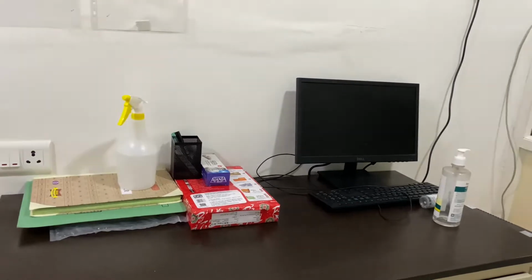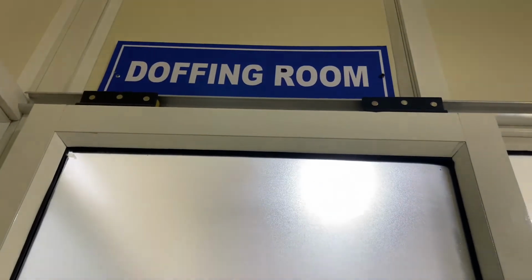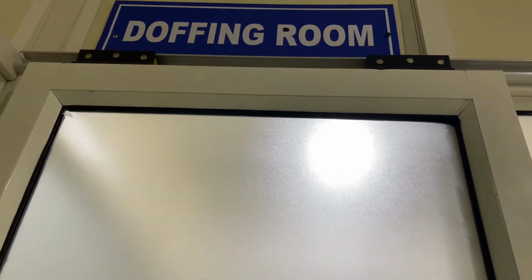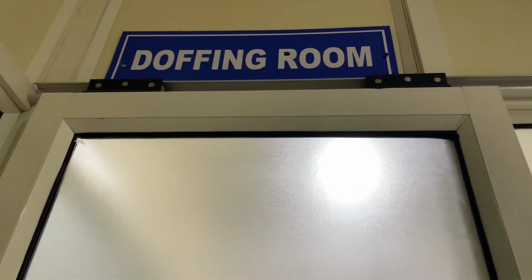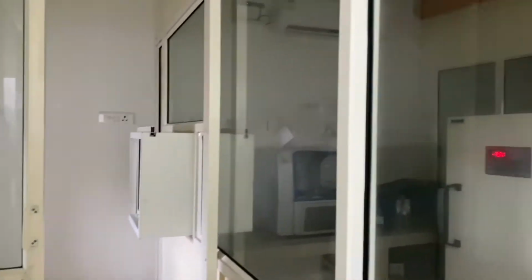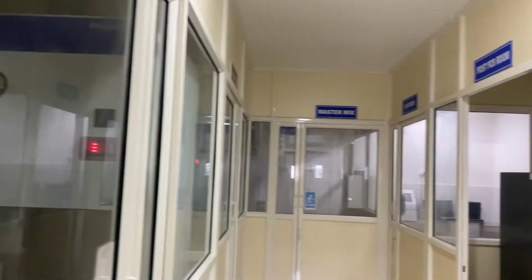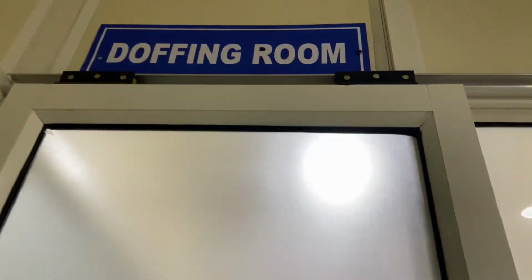Here is one more system. This is the doffing room. After all the procedures, the technician can remove the personal protective equipment. I have shown the first one, the donning room, where they wear personal protective equipment and do all the procedures, and finally after finishing the procedures they remove the personal protective equipment in this room, the doffing room.